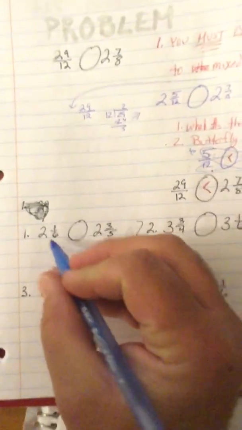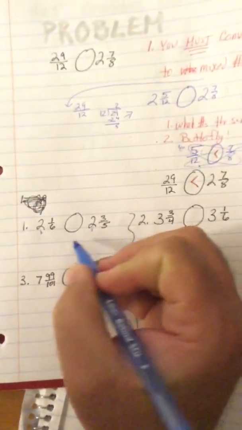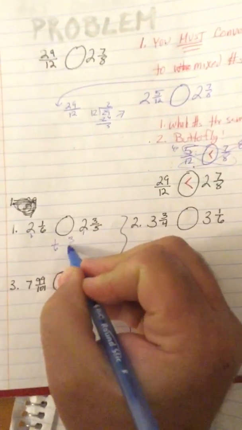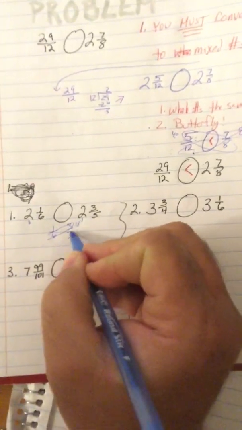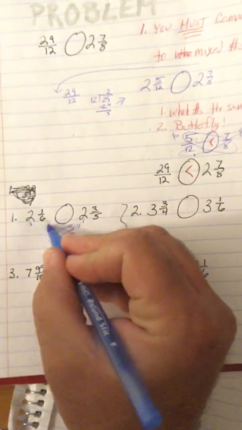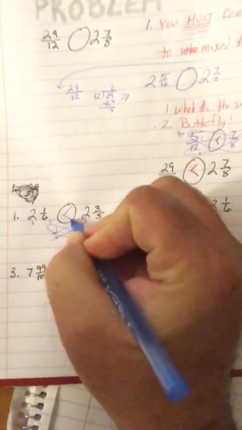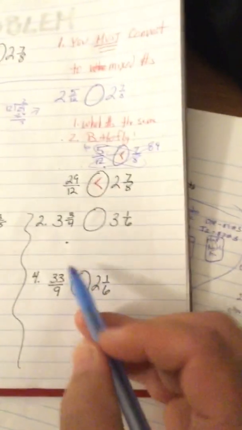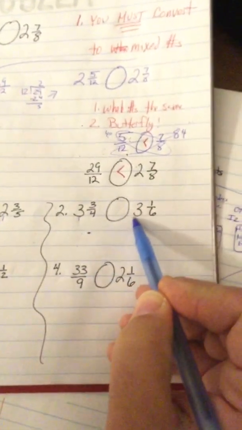Okay, here we go. Well, in this case, we have the same whole number. So let's look at the 1/6 and 3/5. That's 18. That's 5. So in this one, it is less than. Let's take a look over here. Again, same.